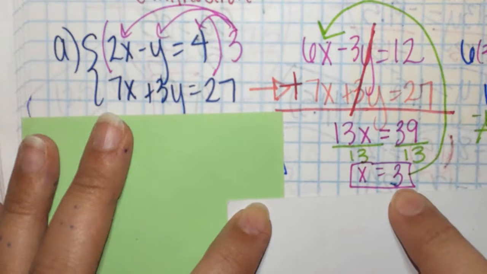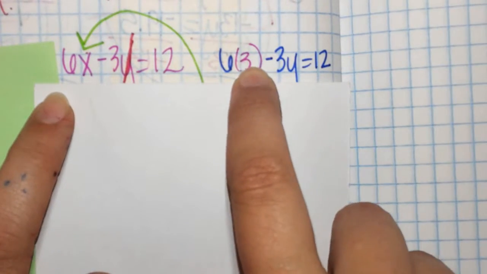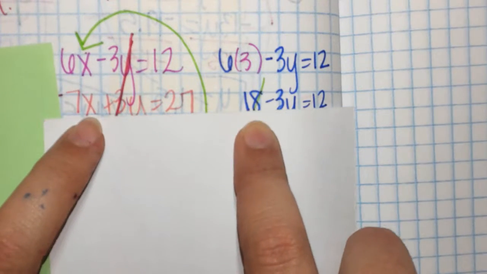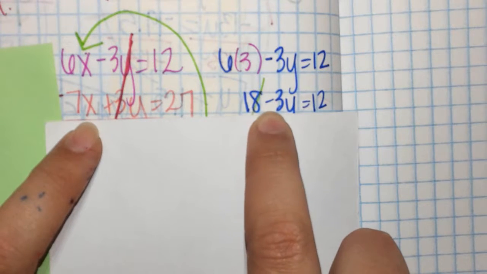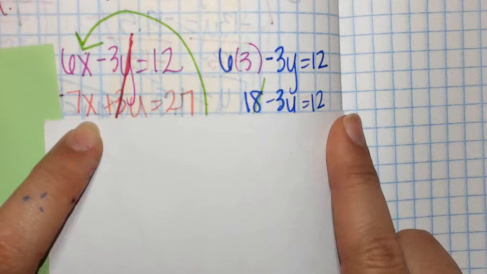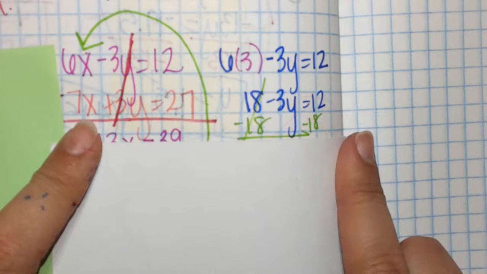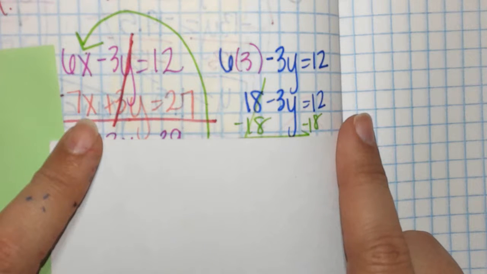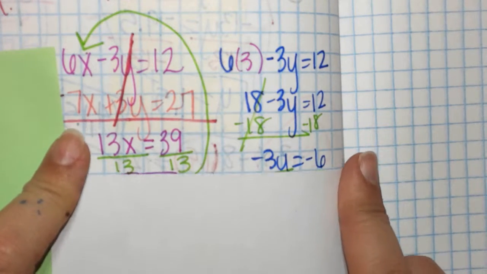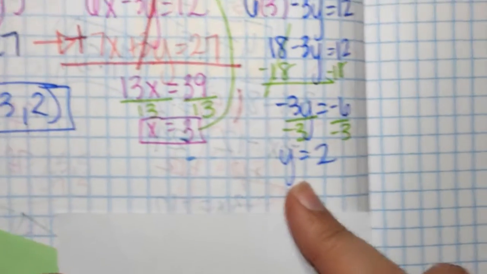What did we do with our x? We plugged it in up top. So we covered everything up, and we said that we were going to replace x with 3. And we said 6 times 3 equaled 18, and minus 3y equals 12. Why did we not combine these right here? They're not like terms, variables, all right? Henry, can you tell me what we did next? We subtracted 18. And why did we subtract 18 and not move the 3y? Like terms. Yes, like terms. And we got negative 3y equals negative 6. And what did we do last? Divided by negative 3. Why did we write it as (3, 2)?